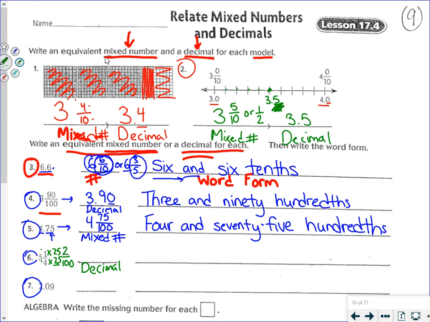So 25 hundredths, right? Because 1 times 25 is 25 hundredths. So 5 and 25 hundredths, so 5.25, and it ends in the hundredths, okay? So now, writing in word form, 5 and 25 hundredths.